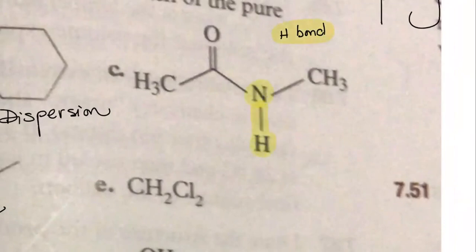It's going to be a molecule that contains dipole-dipole attraction, because we have, and I'm only illustrating one, a polar bond. Remember that carbon-nitrogen is also a polar bond.